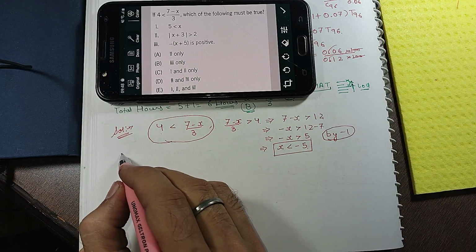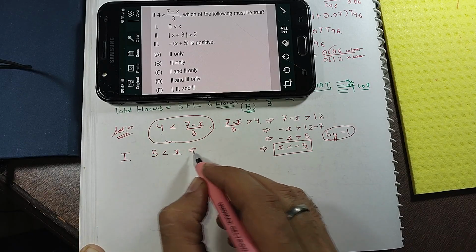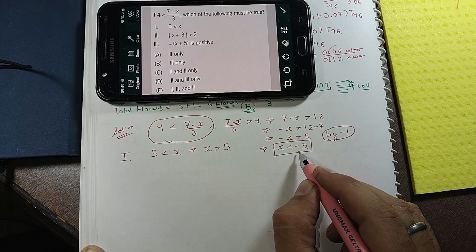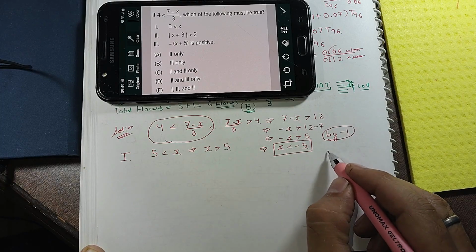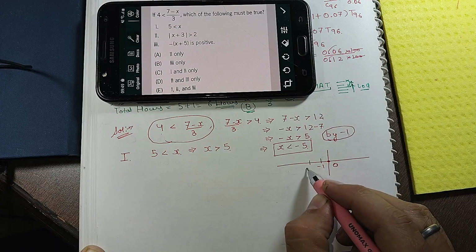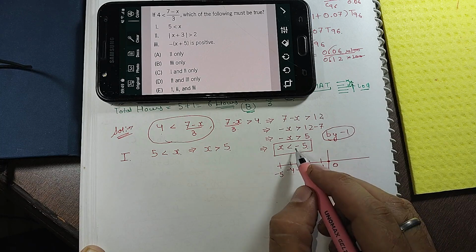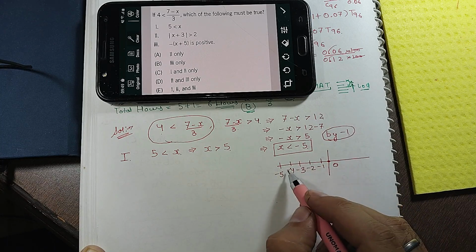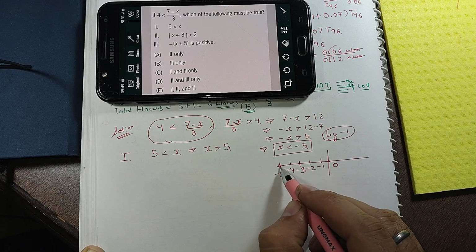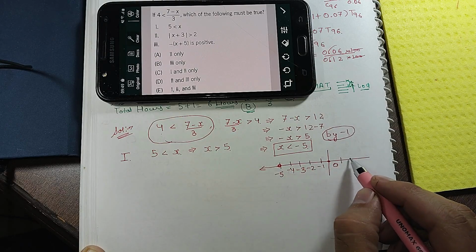Now taking a look at the first option. The first option says 5 is less than x, or I can write this as x is greater than 5, but here it has been established that x is less than minus 5. On the number line, if I try to represent this, here it is 0, minus 1, minus 2, minus 3, minus 4, and here minus 5. Now x is less than this, so x is towards the left, not including minus 5. But the option says that x is greater than 5, and that will be over here.